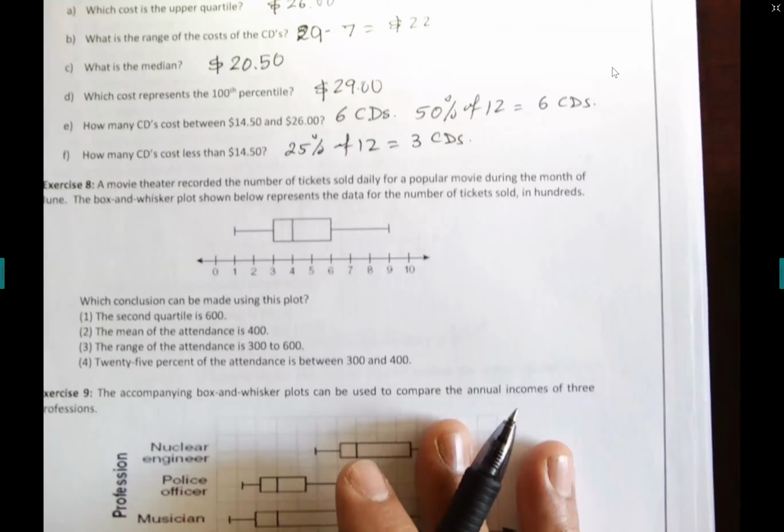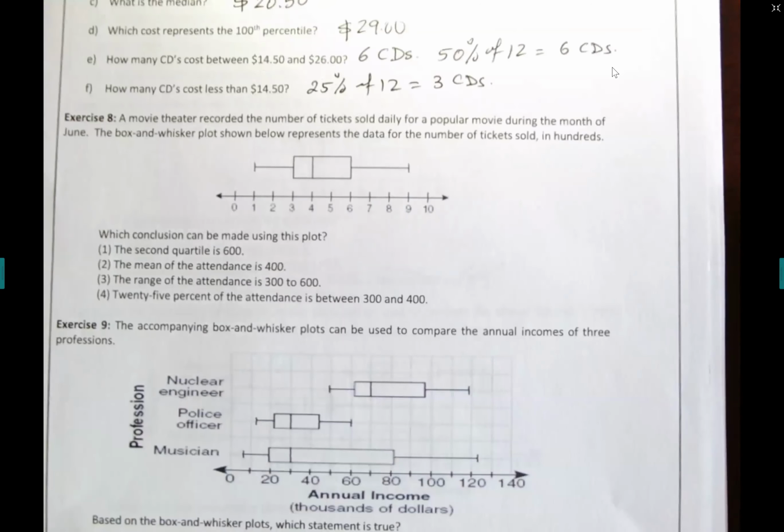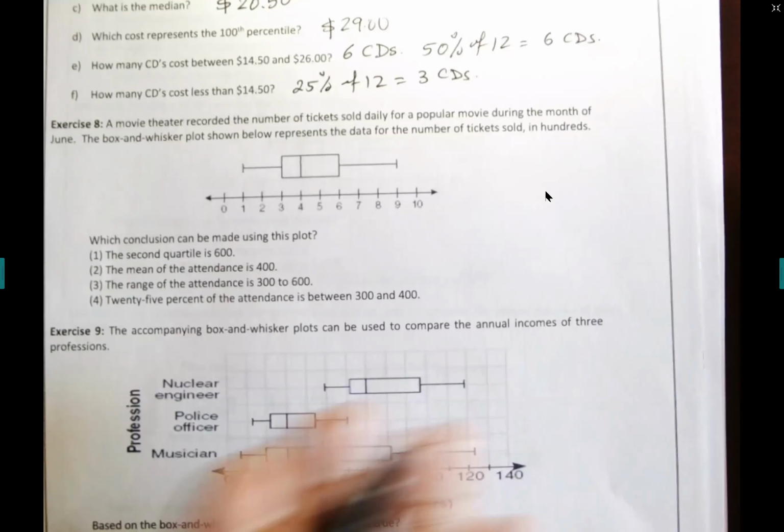A movie theater recorded the number of tickets sold daily for a popular movie during the month of June. The box and whisker plot shown below represents the data for the number of tickets sold in hundreds. Which conclusion can be made using the plot? Tell me if this is true or false. The second quartile is 600. True or false, guys? False, because the second quartile is 400.